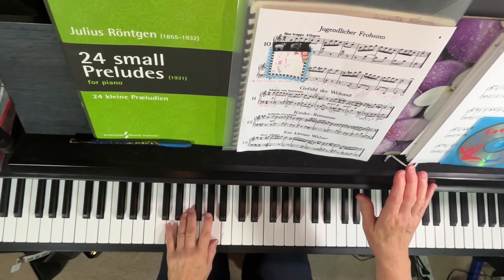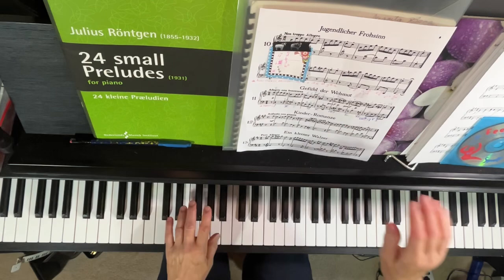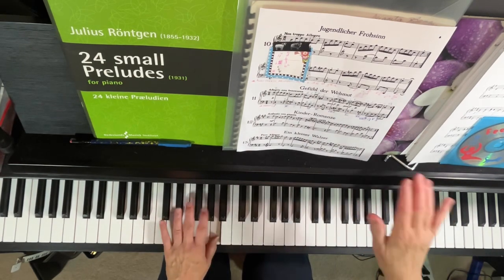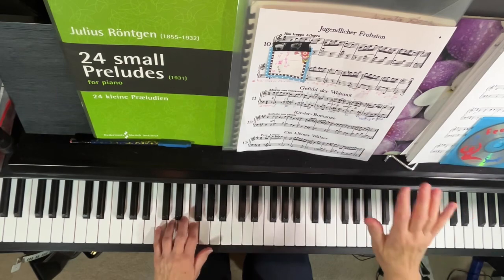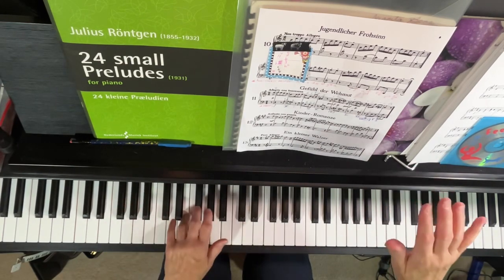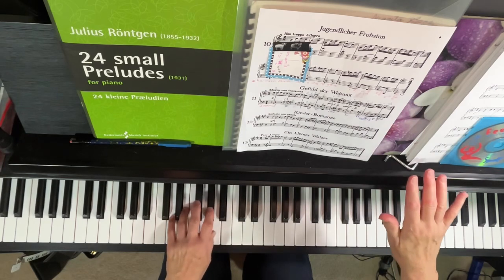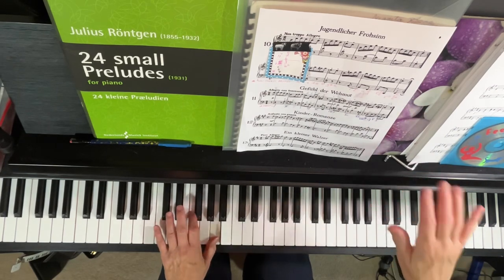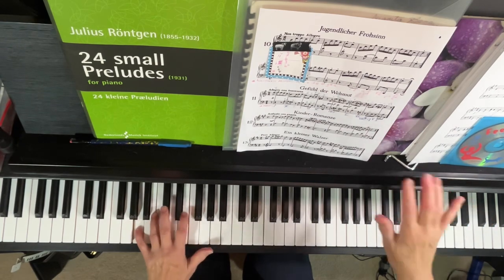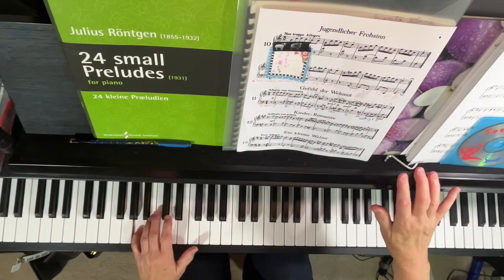And then the left hand, 1 and 2 and 1 and 2 and 1 and 2 and 1 and 2, and so on through the passage.